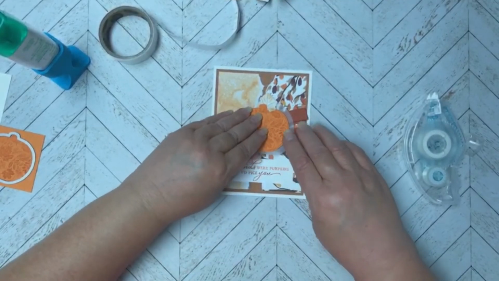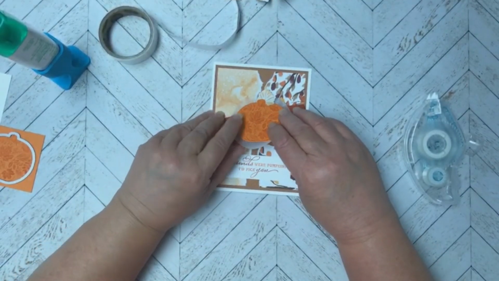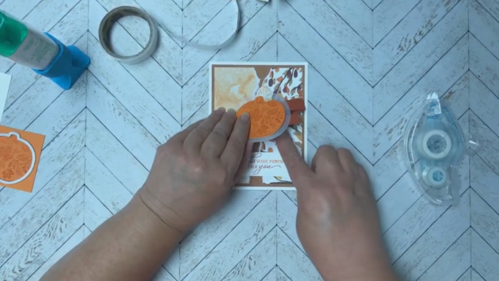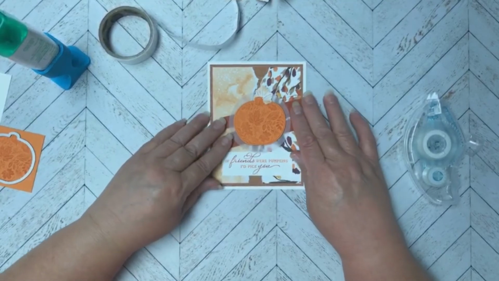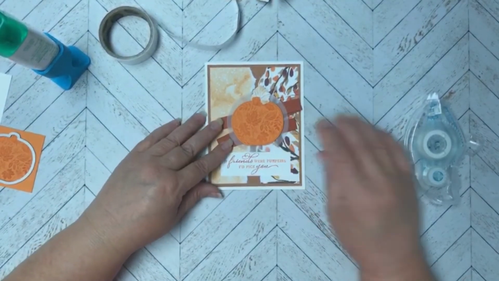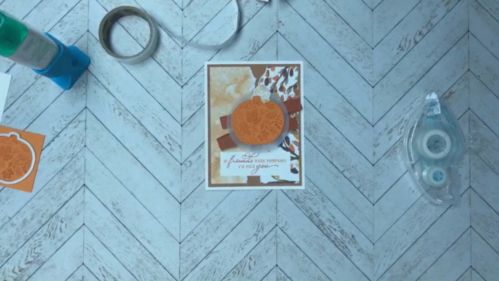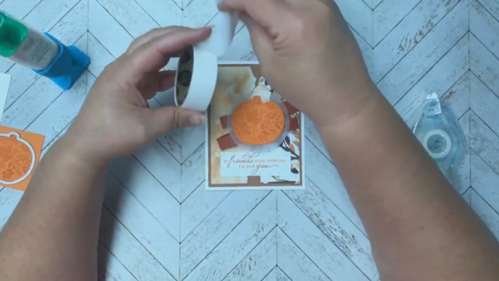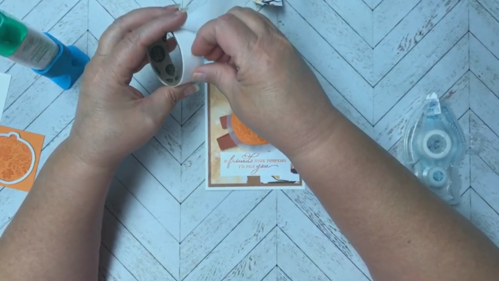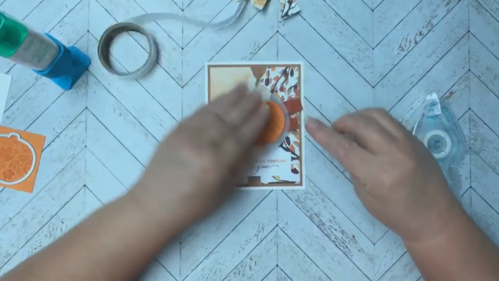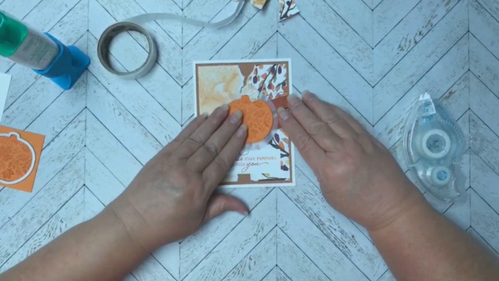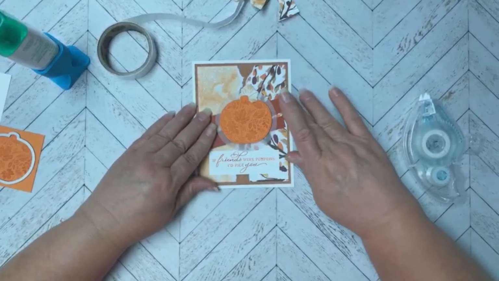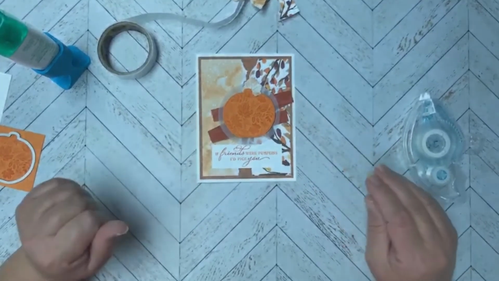I noticed that this is kind of popping up, so I think I might also go put a glue dot here to make sure that this faux ribbon stays down. So let me get a glue dot here and see if I can take a piece off and put it on the back here. That way I can push that down. That'll help keep that faux ribbon from popping up.